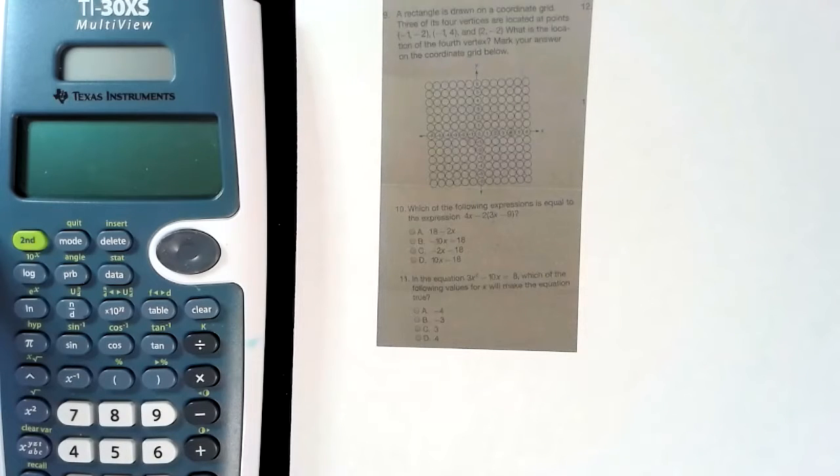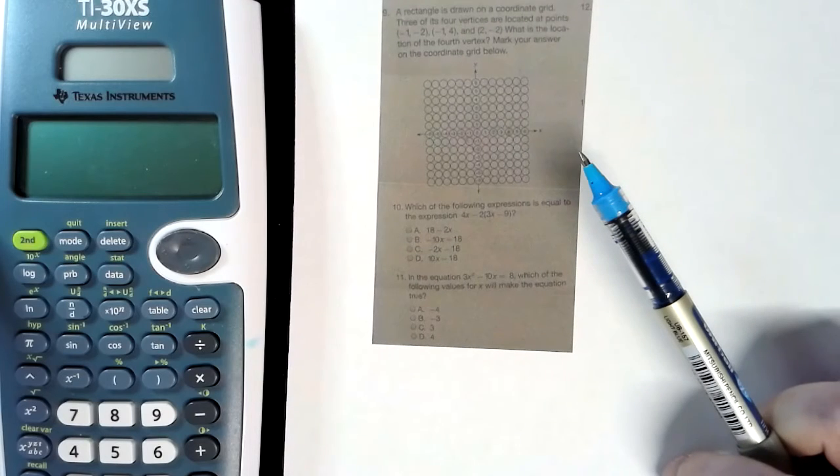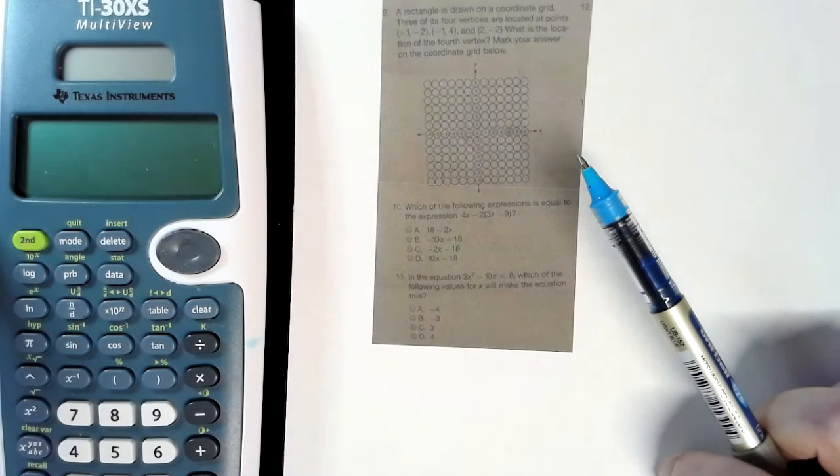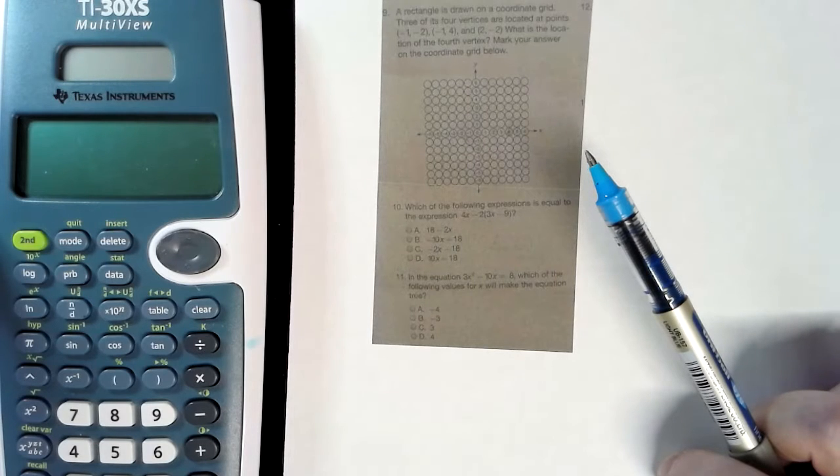All right, last one. Ooh, this one's a lot smaller print. A rectangle is drawn on a coordinate grid. 3 of its 4 vertices are located at these points. What's the location of the 4th?